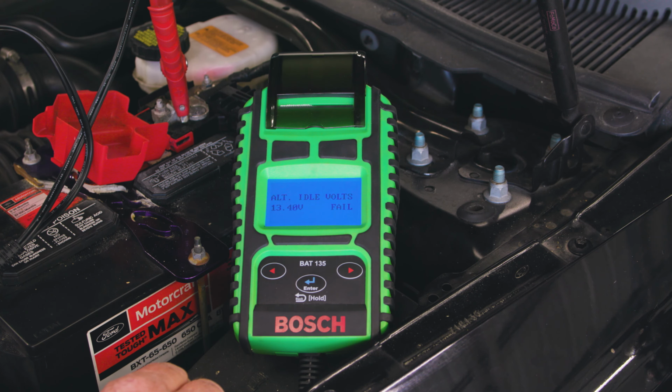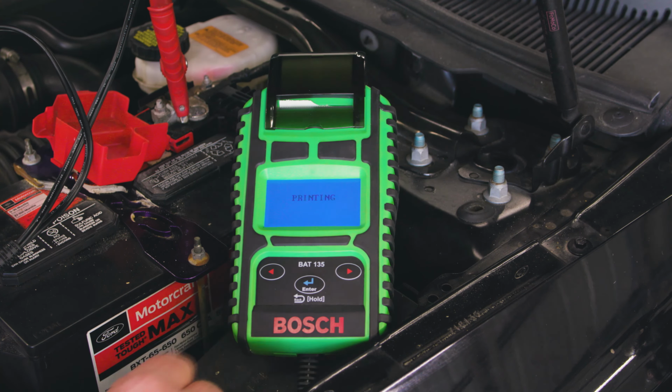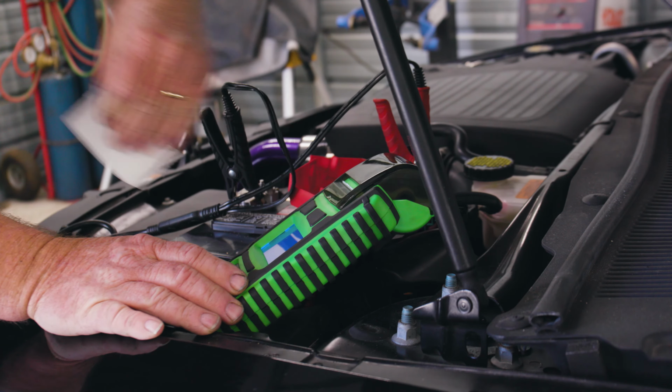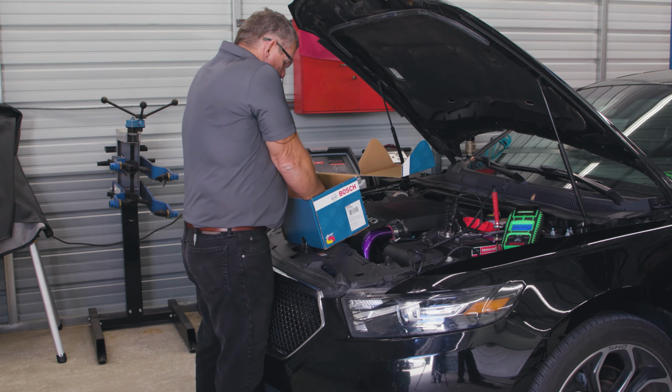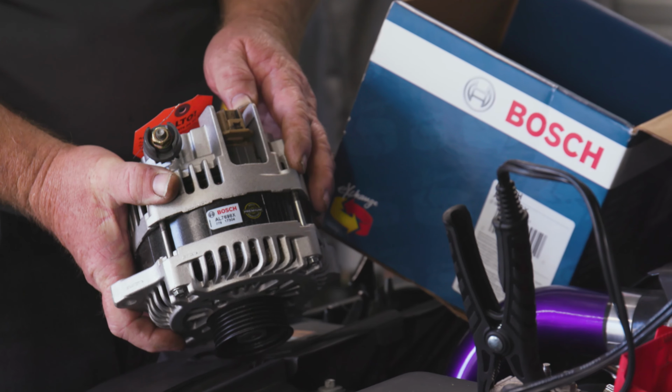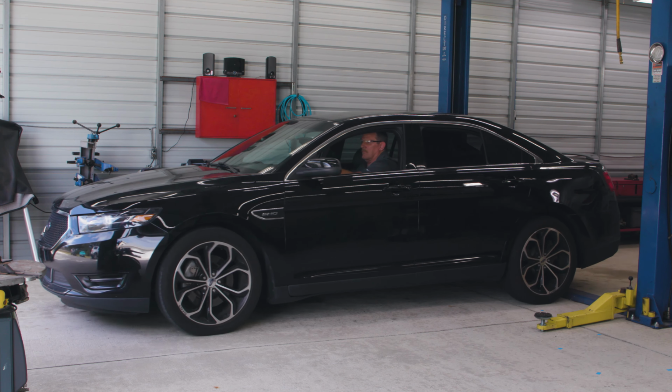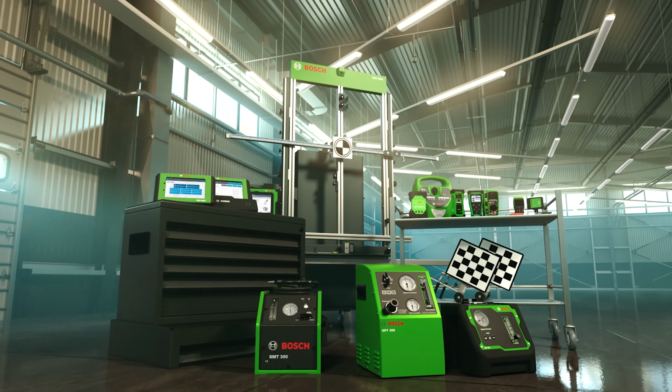After performing the test, we can determine that we've got a weak alternator which needs to be replaced. We've got a Bosch alternator that fits our vehicle, so we'll replace it and get it back on the road. And that is how Bosch helps solve load shed on later year vehicles.